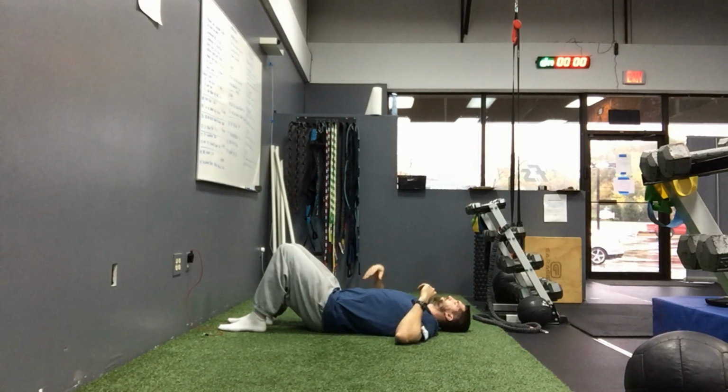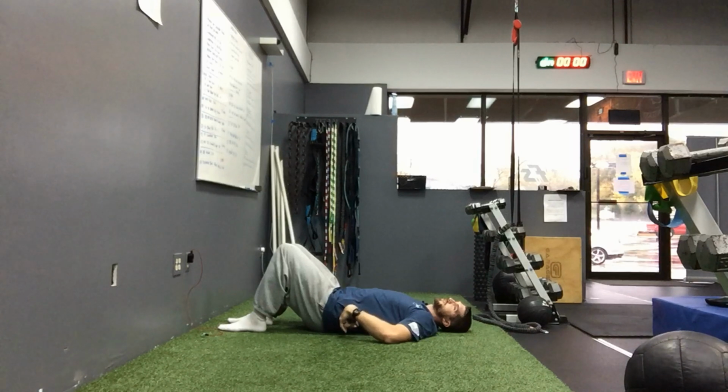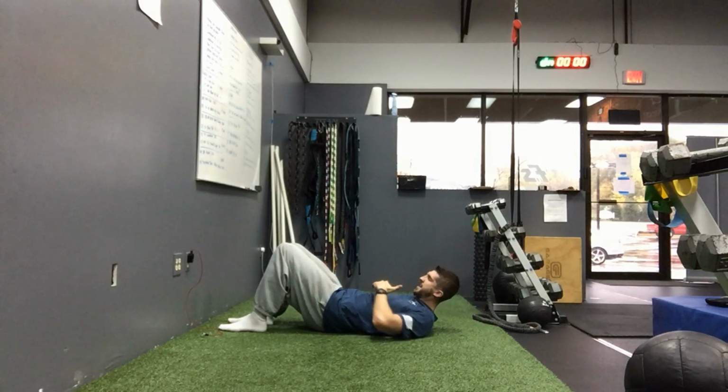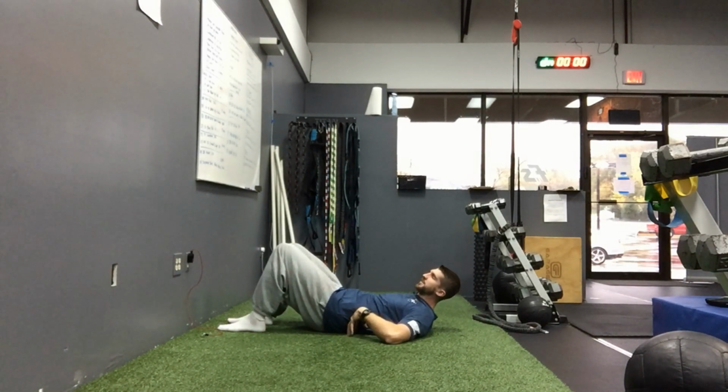If I posterior pelvic tilt, clenching my abs, my deep core muscle, and think about pushing my low back into the ground, I now cannot reach my hand underneath. My hand is blocked off by my back, which is now pushing into the ground.